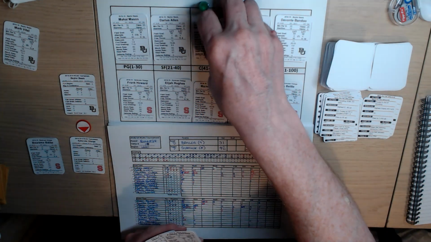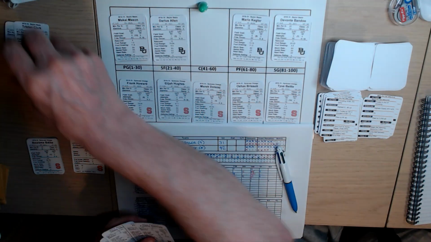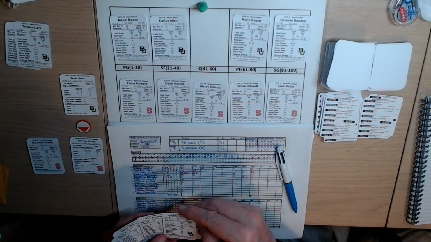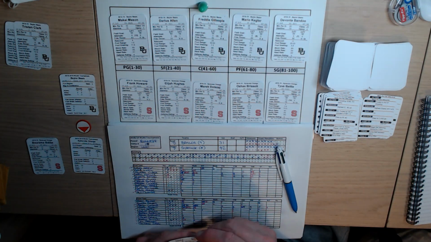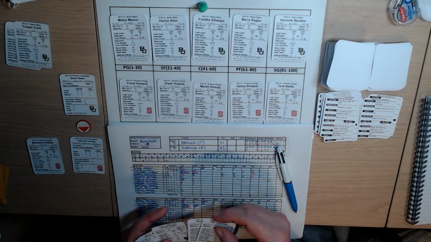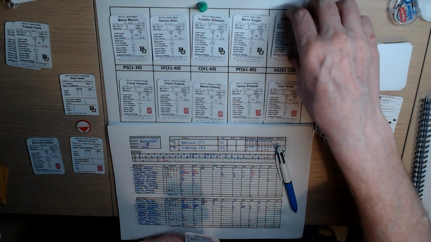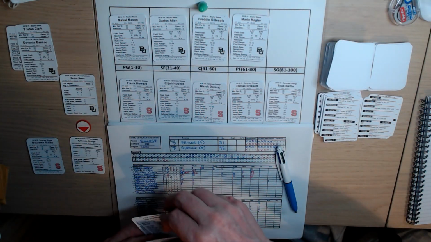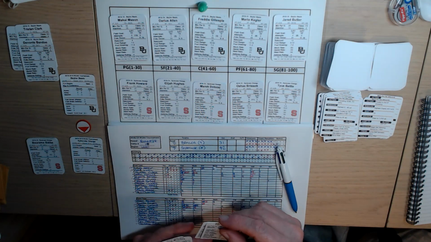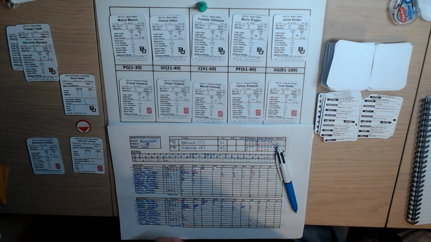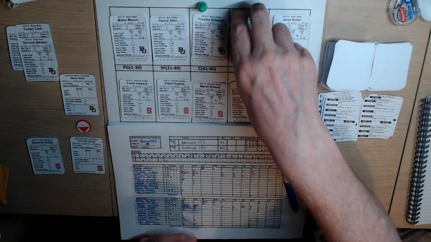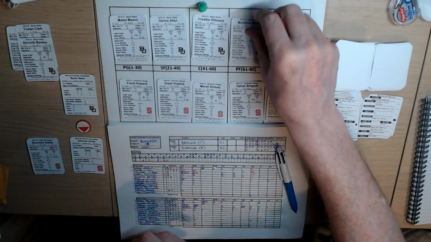So Tristan Clark is going to come out, and Gillespie is going to come in. Shooting guard Bandu comes out, and Butler comes in. And Kegler is going to come out, and Mayer is going to come in.